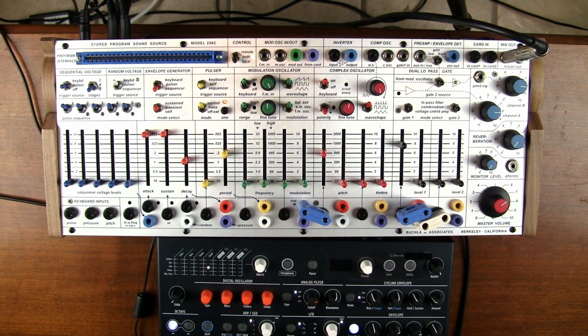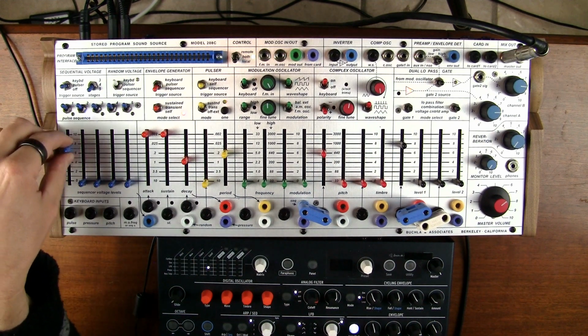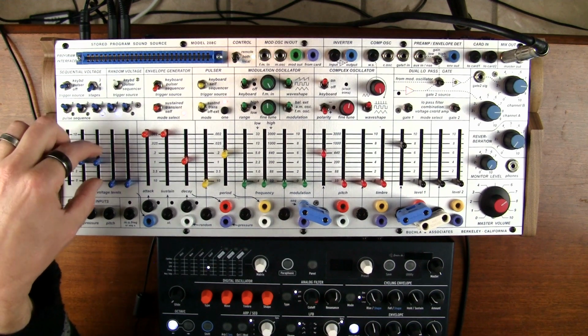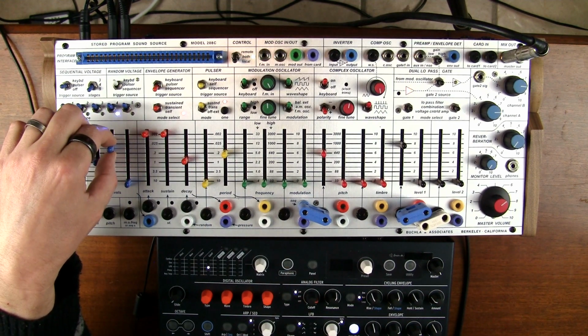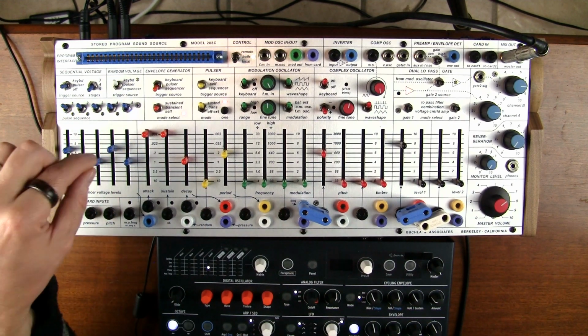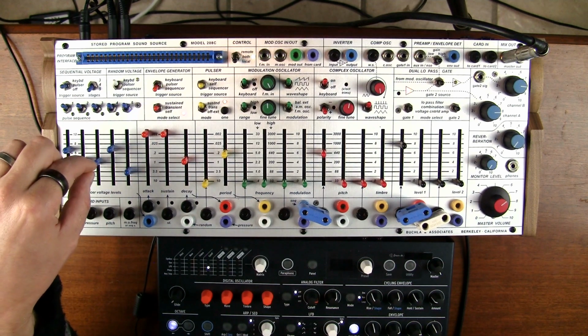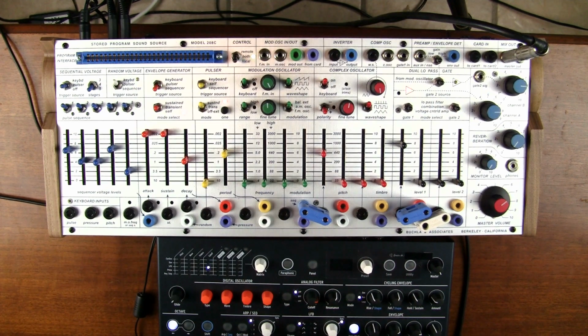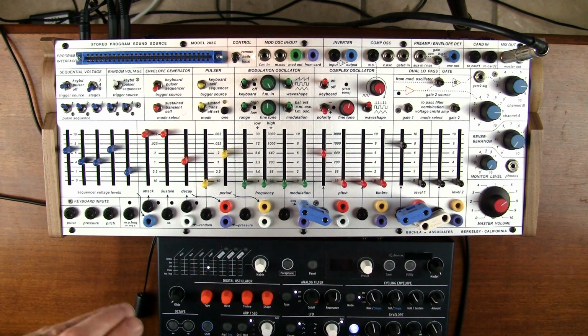And then we got that going. Let's create some pitches. That's nice. Now let's see if we can get the pulsar creating a more interesting rhythm.